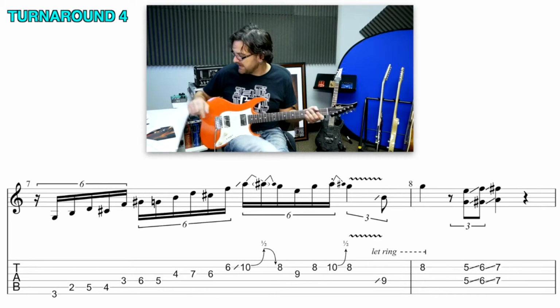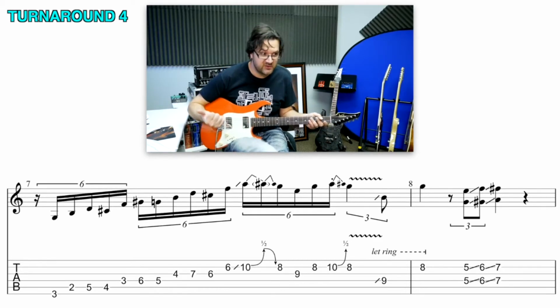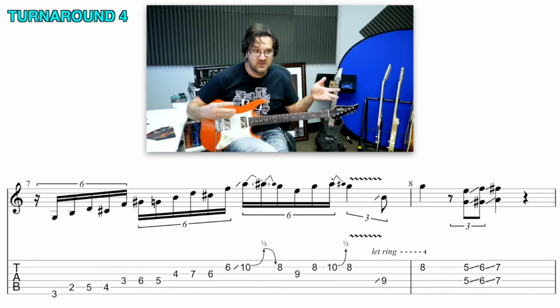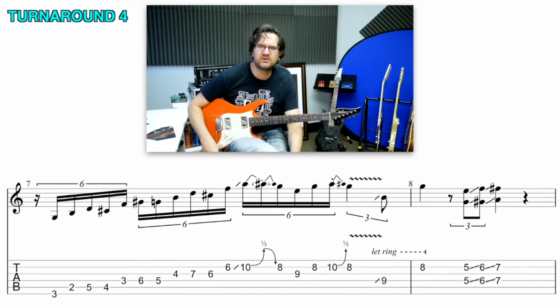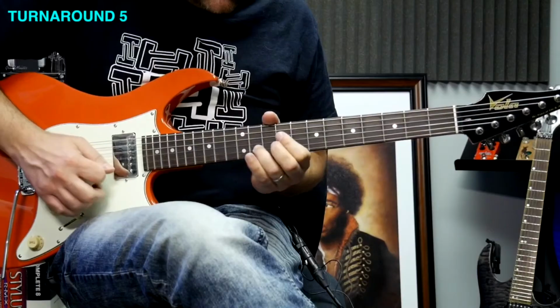It's a really cool lick. I encourage you to learn it, use it over the backing track, and of course, try to apply some of these ideas into your own playing. Let's move on to turnaround number 5.